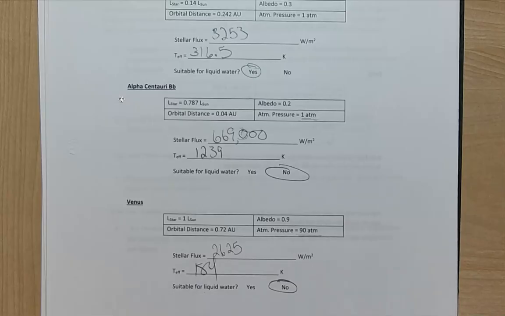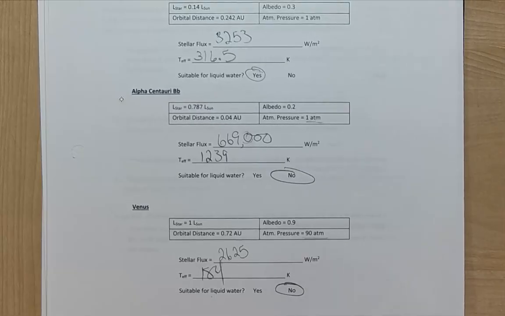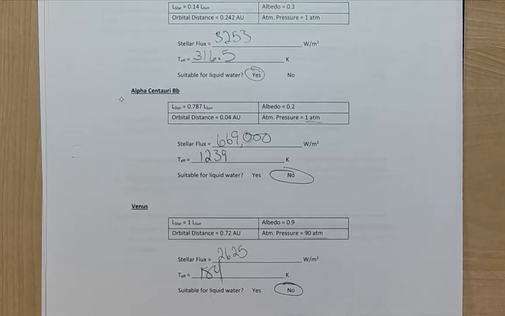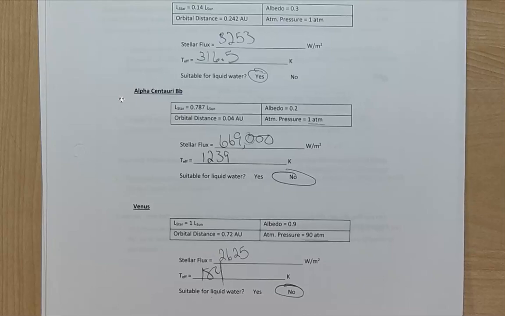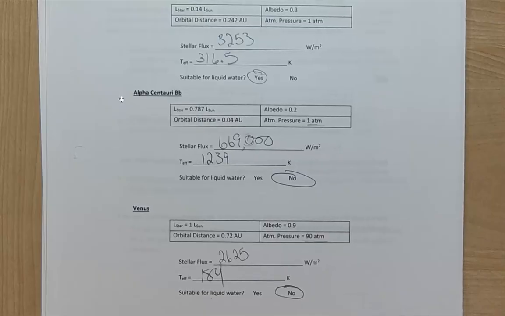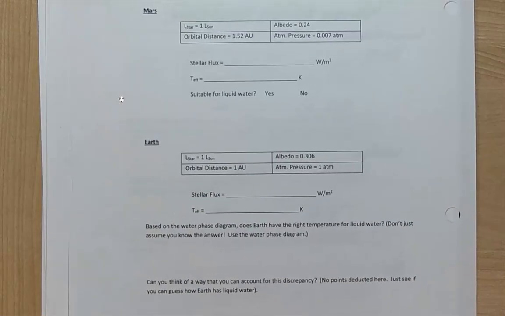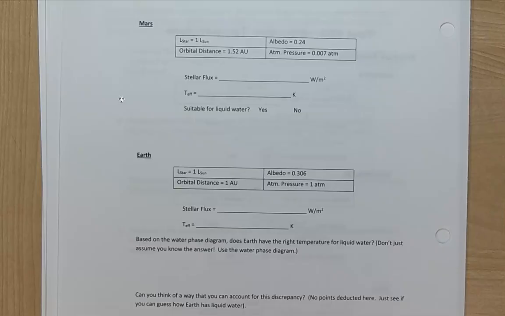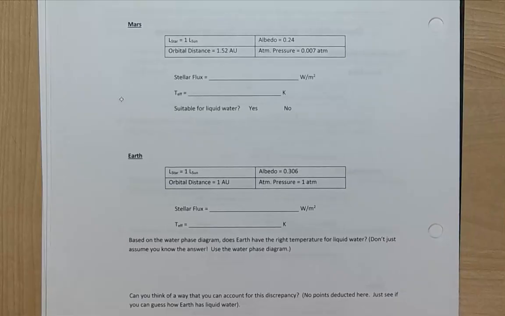So clearly we need some more detail, right? Clearly this effective temperature model is not sufficient to explain the actual temperatures of planets. It's a good first guess, but we need to add some extra details to figure out what the real temperature is, which is what we'll be getting to here shortly. But in the meantime, all right, what about Mars?